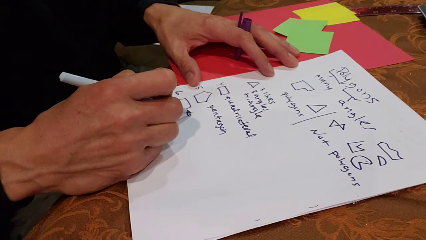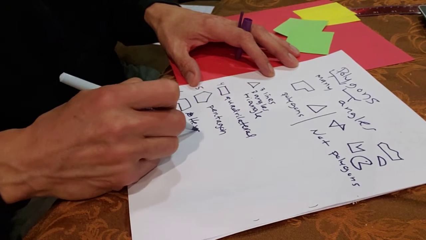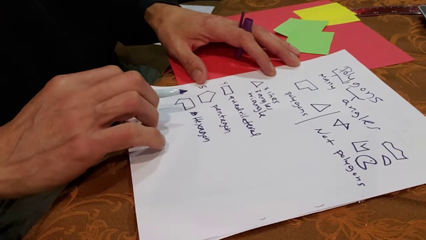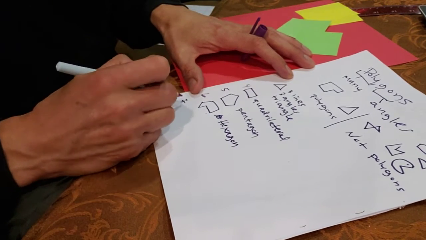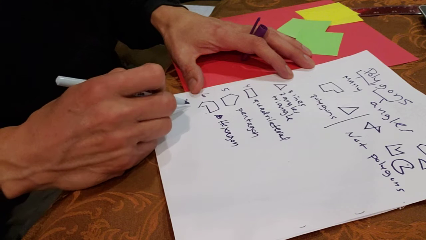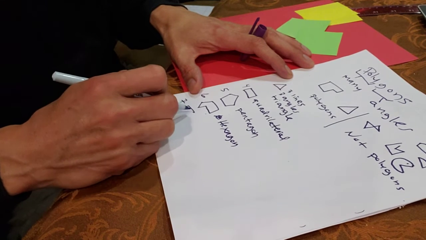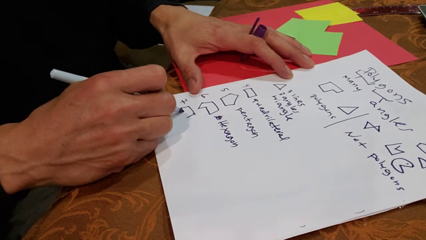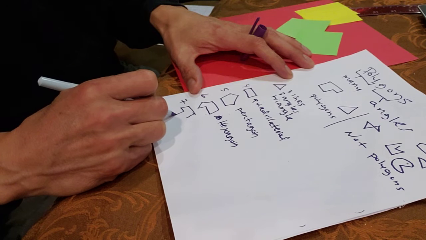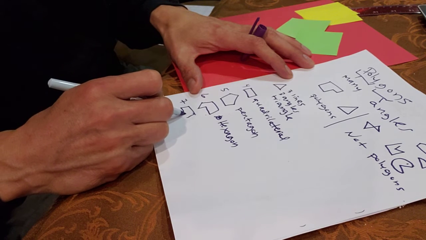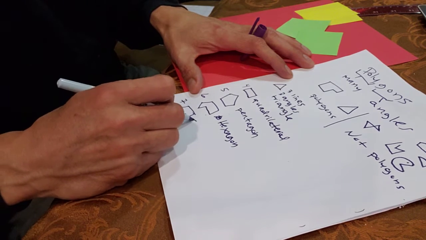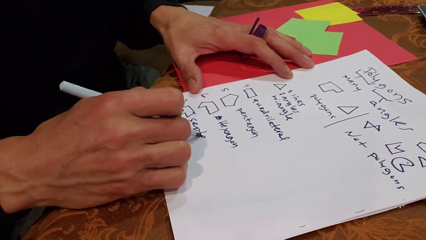This is a hexagon. 7 sides, 7 angles, 1, 2, 3, 4, 5, 6, 7. This is a septagon.